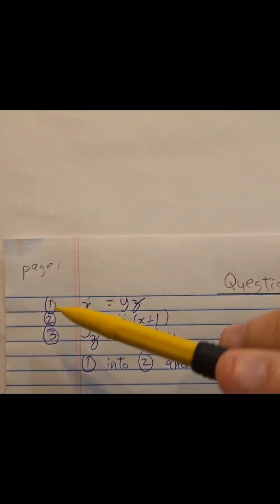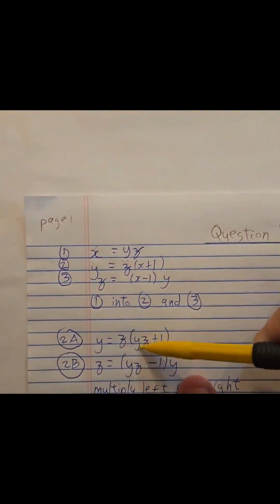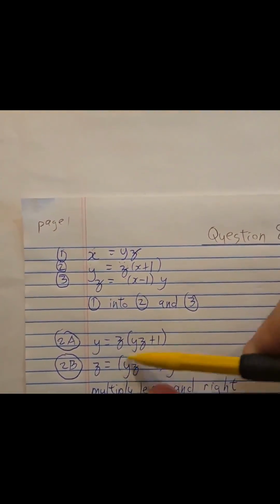I rewrote the 3 equations here, and as you remember, I called them equations 1, 2, and 3. What I'm going to do now is substitute equation 1 into 2 and 3. So wherever we see an x, we're going to replace it with yz. So here I rewrote equations 2 and 3, except where there was an x, we wrote yz.